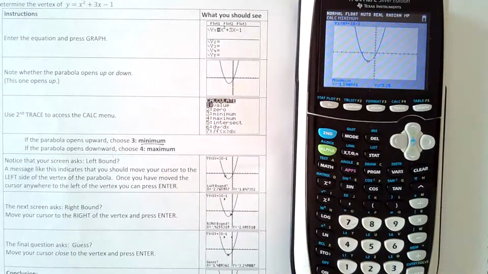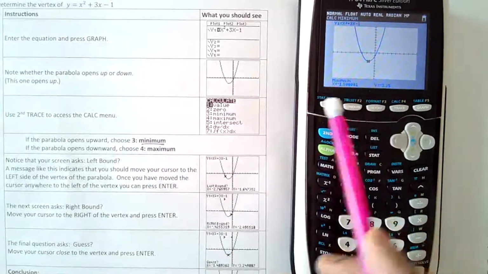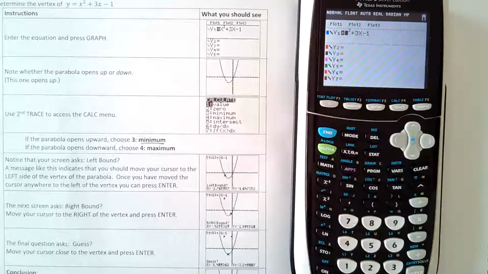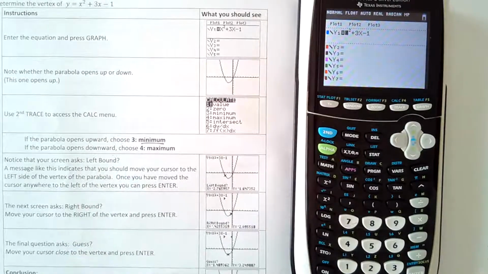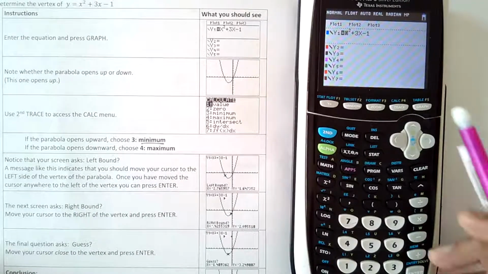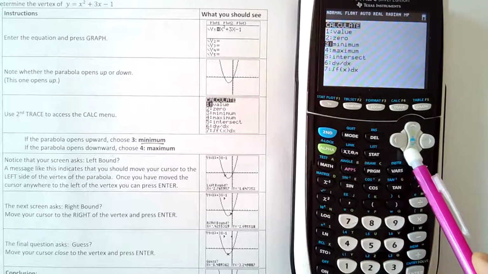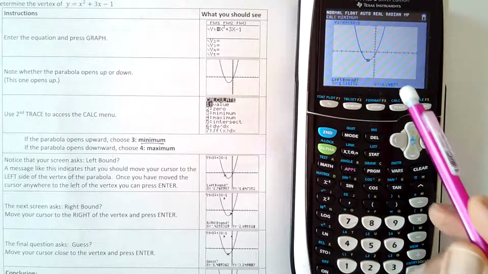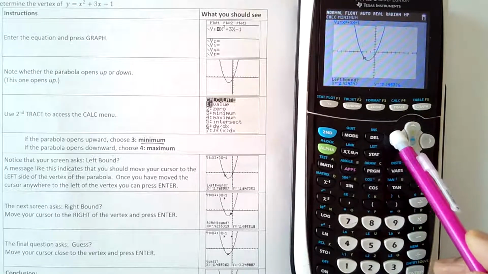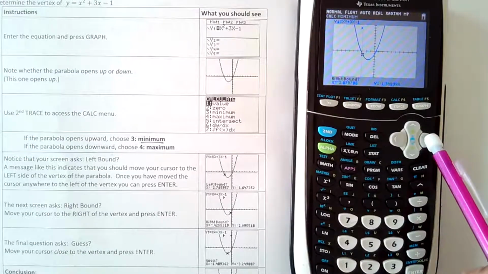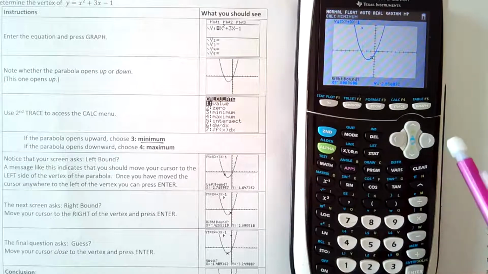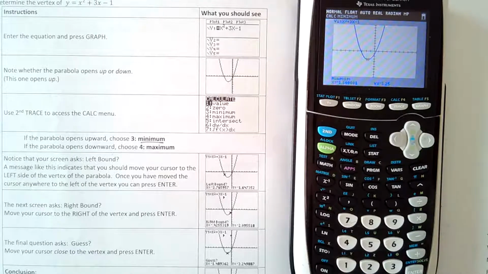So you'll want to practice this a few times. Remember, step 1, you clear your calculator, and then you enter the equation into the y1 line. And you follow the steps here. So there's your minimum value. Let's repeat again. Second trace, minimum. It says left bound. Make sure you go to the left side of it. Press enter, go to the right side of it. Press enter, press enter. And there's your minimum value.